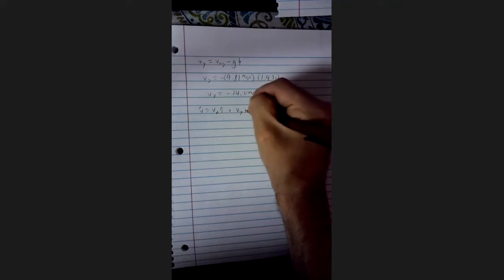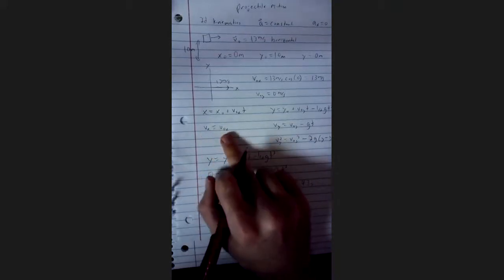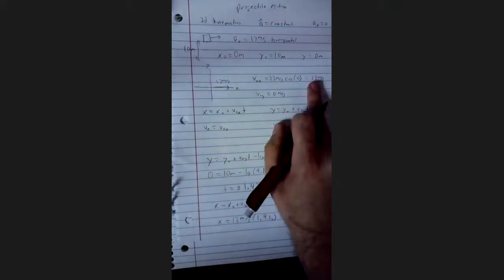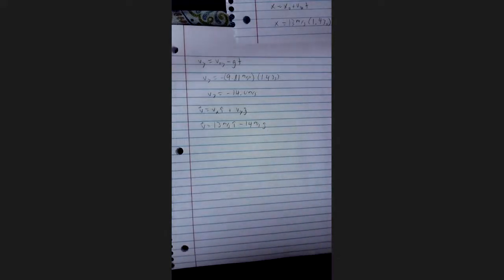Okay, but our final velocity is not just one component, it's a full vector, right? So it's the final x velocity in the i direction plus the final y velocity in the y direction. Okay, now what's the final velocity in the x direction? Well, going back to our kinematic equation, our final x velocity is the same as our initial x velocity, which we said was 13 meters per second. So we can write this vector then as 13 meters per second in the i hat direction minus 14 meters per second in the y direction.